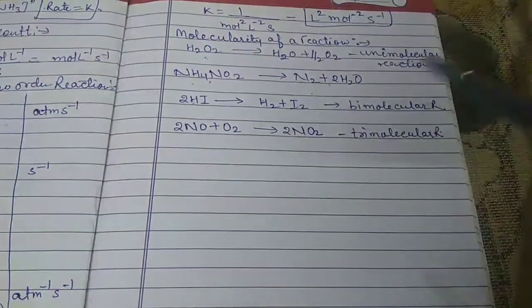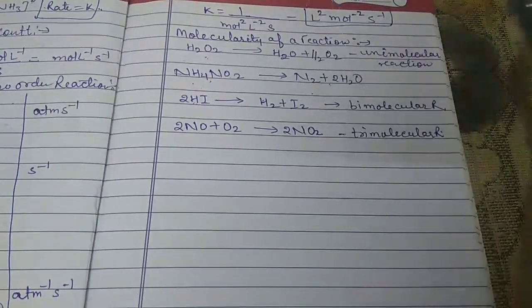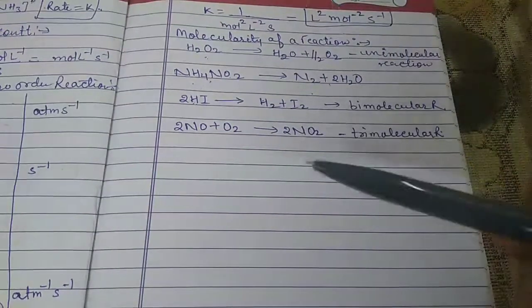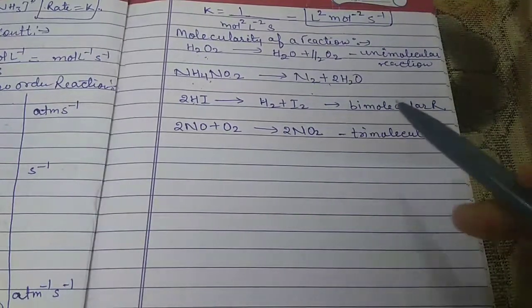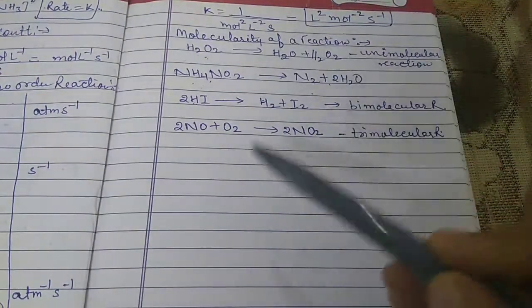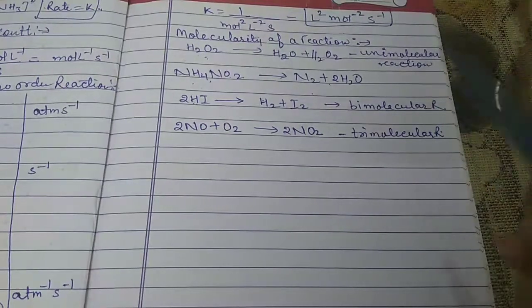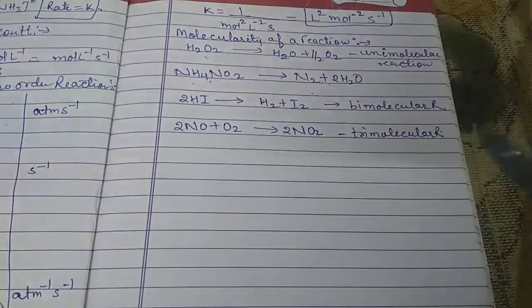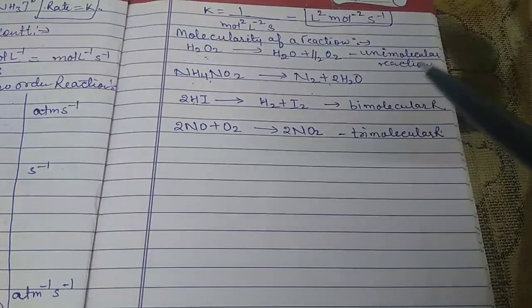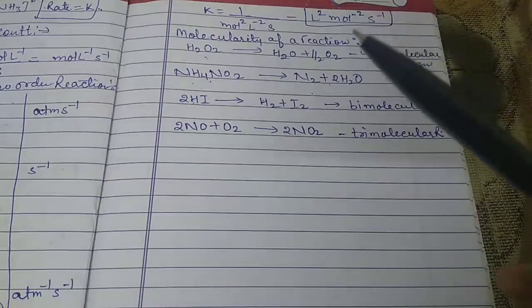Now today we have discussed two topics. One is the molecularity and another one is the order of reaction. And if we want to distinguish between the order of reaction and the molecularity of the reaction, there are some important concepts. The first is that the order of reaction is determined experimentally, whereas the molecularity is a theoretical concept.